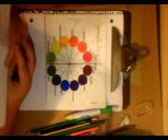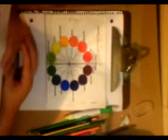I do find it really good to combine cool and warm colors in your drawing. Like, where is it? Here it is. This is a painting I have been working on for the past day, and lately I've been just trying to fix it because I decided to use watercolor pencils.